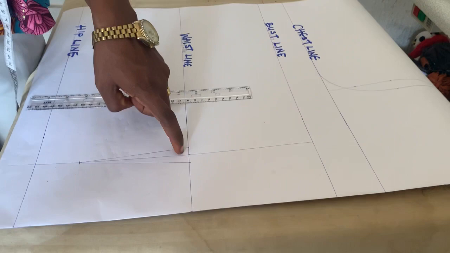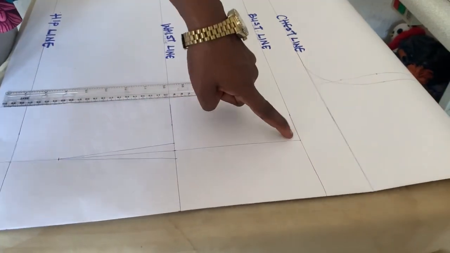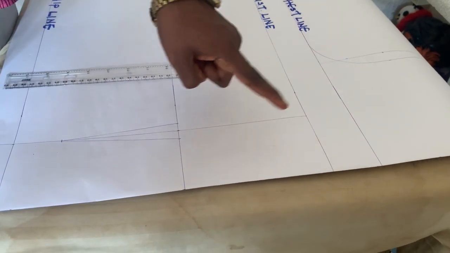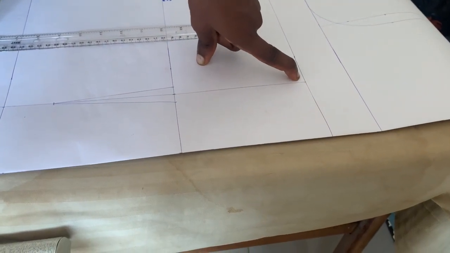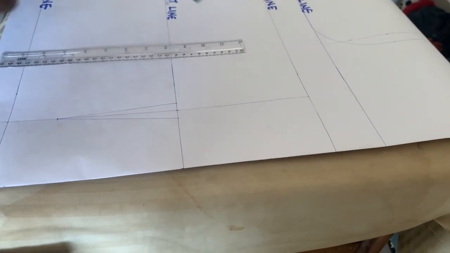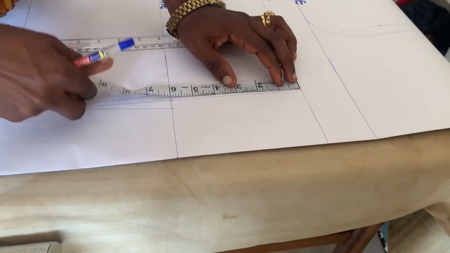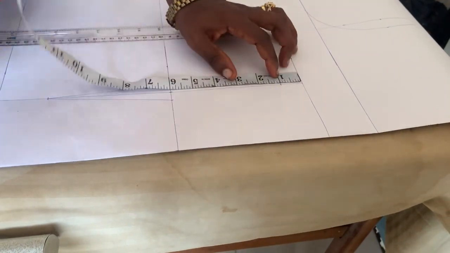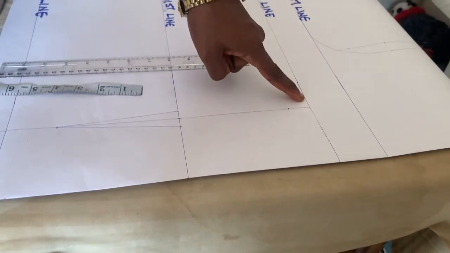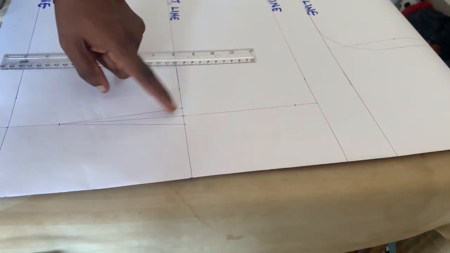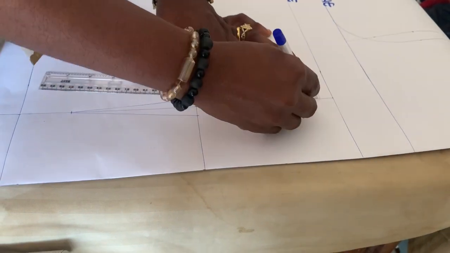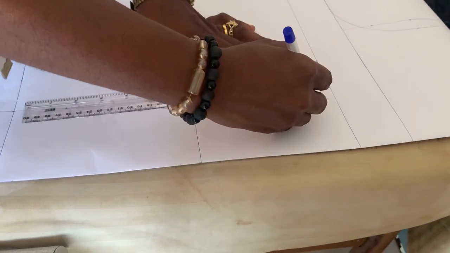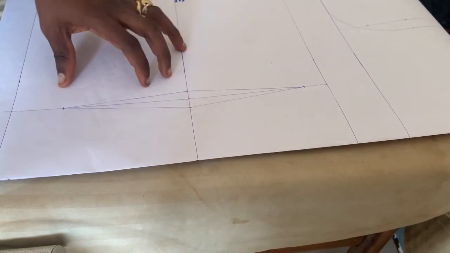We're not going to take our dart to the bust line, because that wasn't stopped on the nipple point, as I said earlier. We're going to be coming down by 1 inch from the bust point, from this bust line. So we're just going to connect these lines to meet up with that 1 inch on the bust line. That's what we're going to be doing now. So that is for the waist dart.